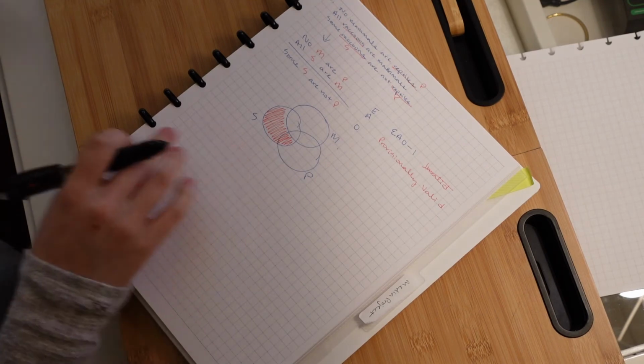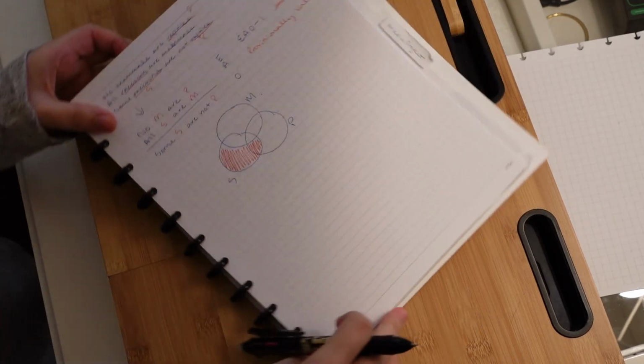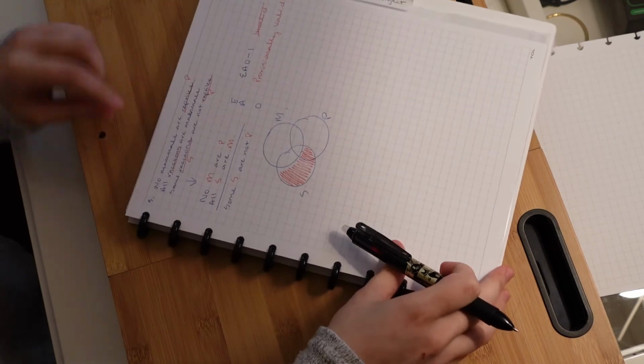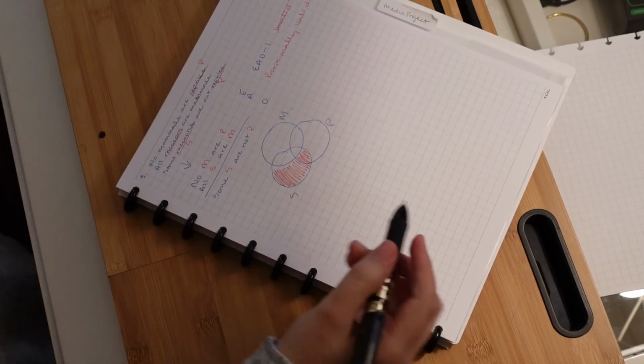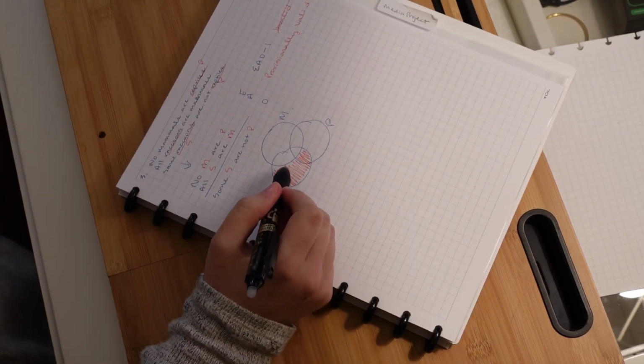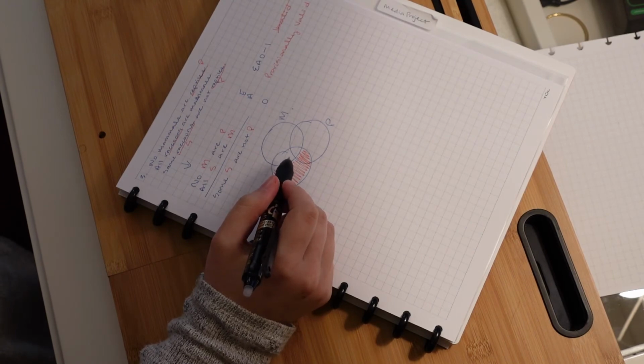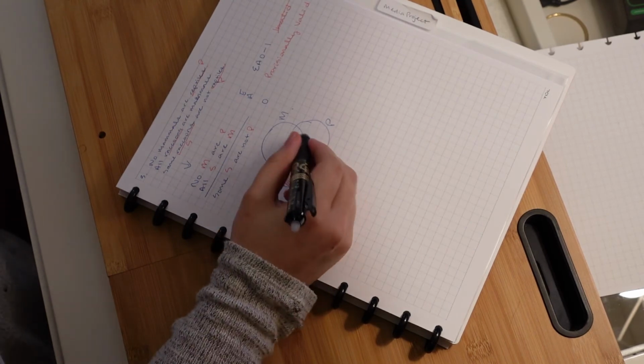And then for no M are P, that means there's no such thing as something that's both an M and a P. So we're going to get rid of the middle section here.